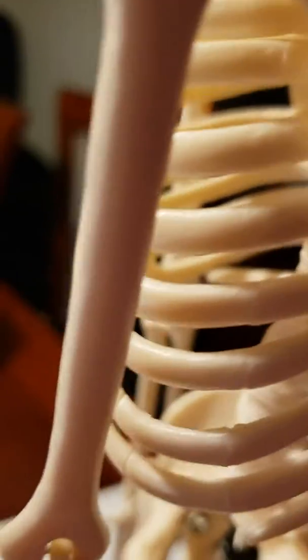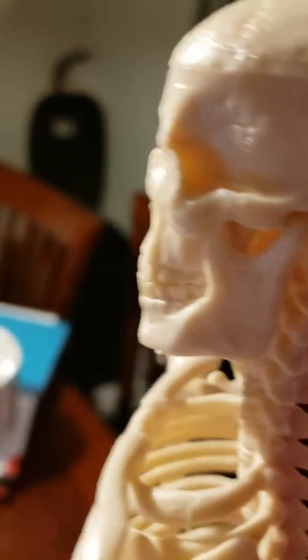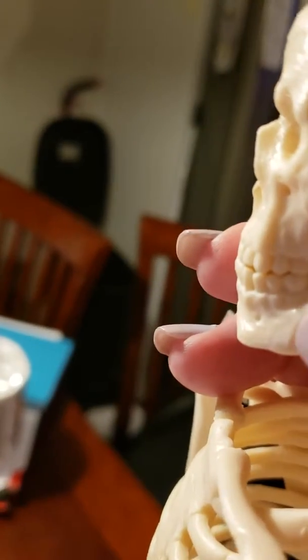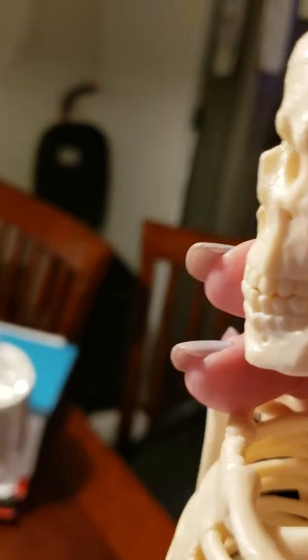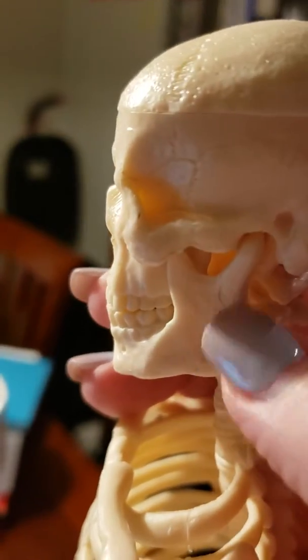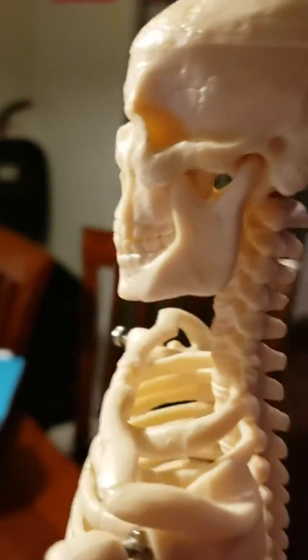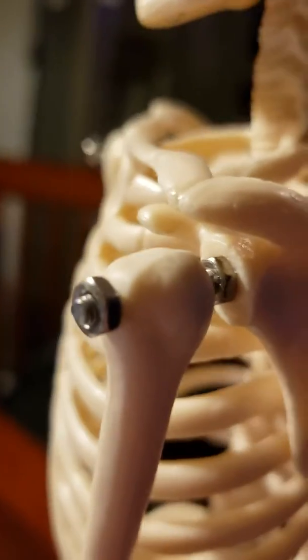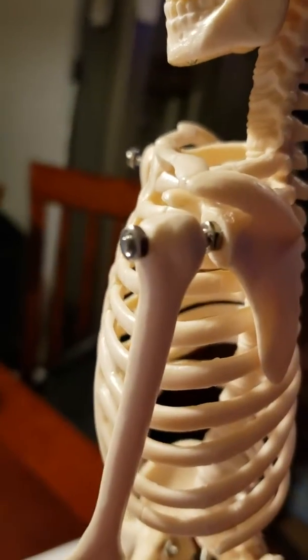The mandibular condyle is right in here. And the mandibular ramus is right here. Sorry, I don't think I have it straight on. There we go. Condyle, ramus, mastoid process. Oh, gosh, I gotta flip them over again.